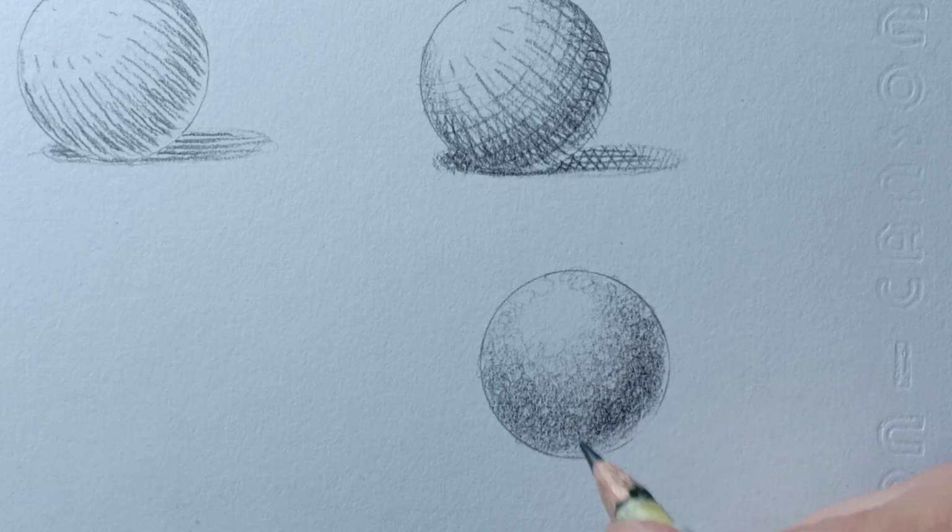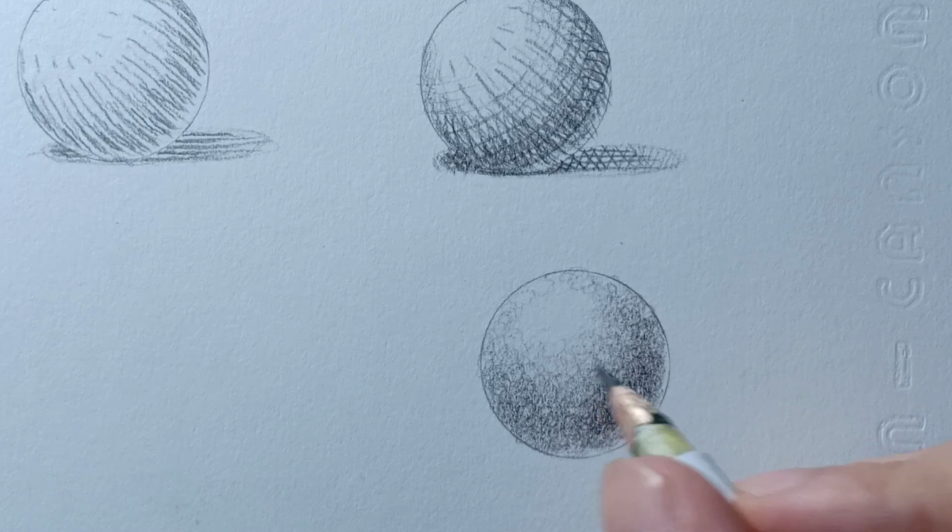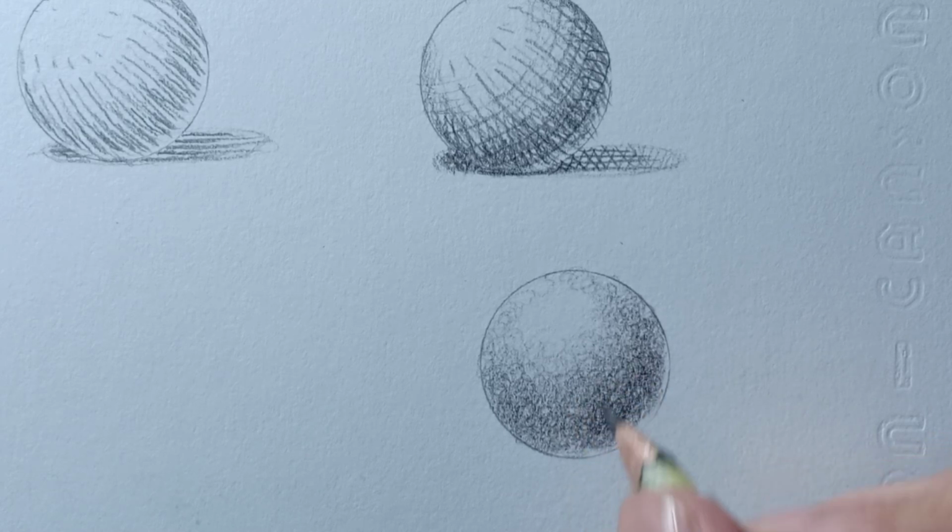Remember that practice is key when it comes to shading with different techniques. With time and experience, you will become more comfortable and skilled at using these techniques to create realistic and visually appealing drawings.